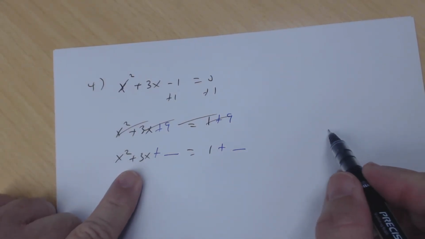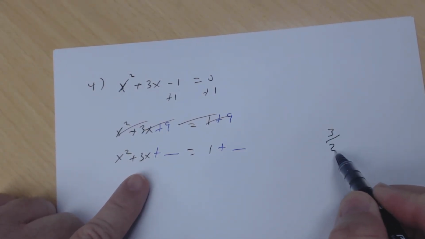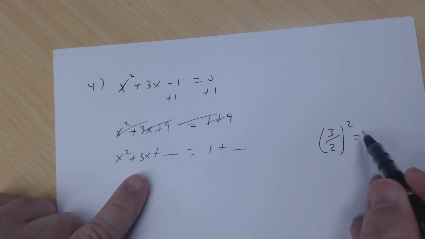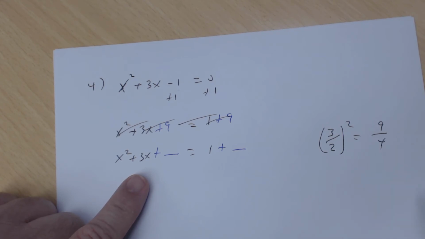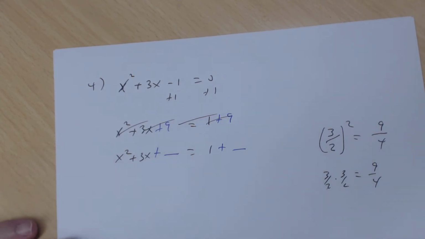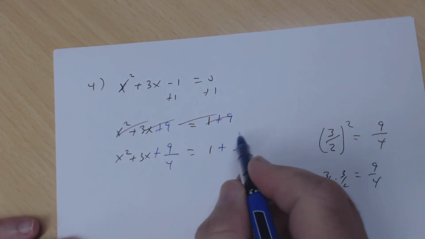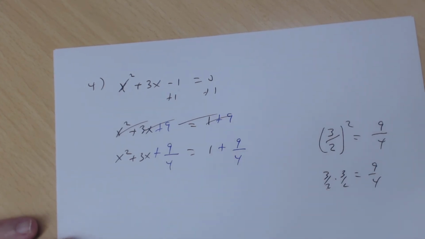So the coefficient of x is a positive 3, 3 divided by 2, and then I square it. So 3 halves times 3 halves is 9, 3 times 3 is 9, 2 times 2 is 4, so you get 9/4. So I'm going to add 9/4 to both sides.